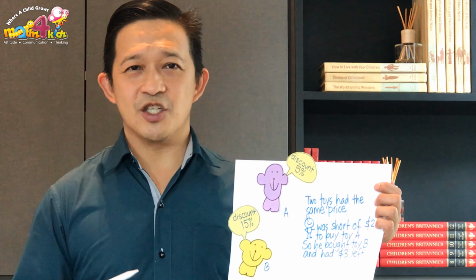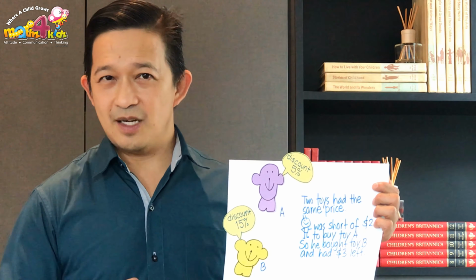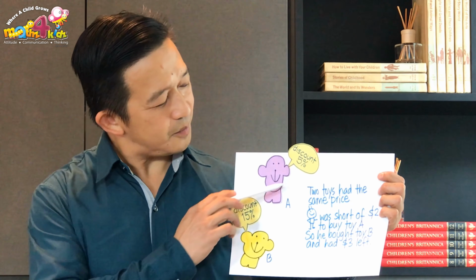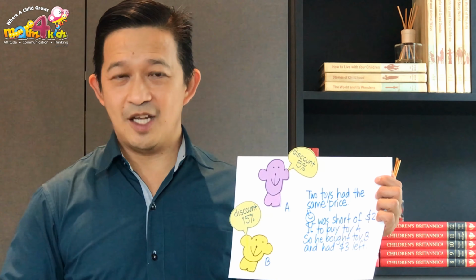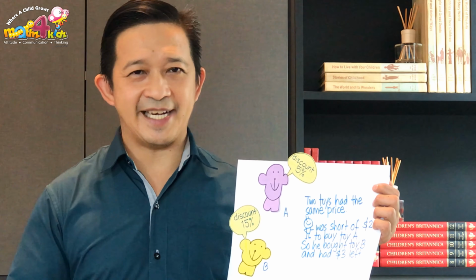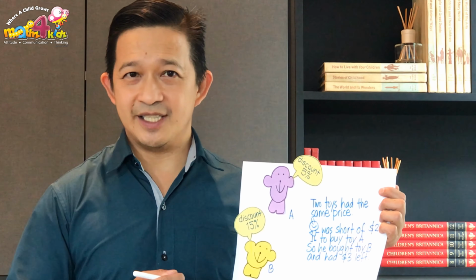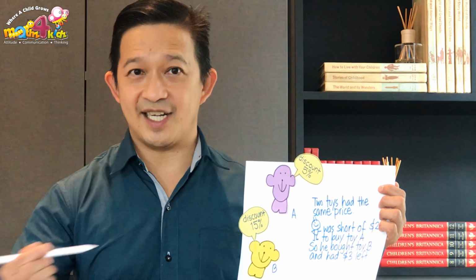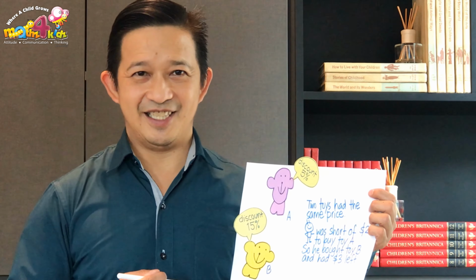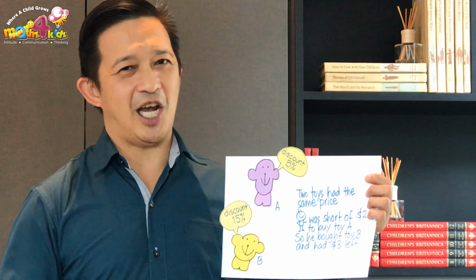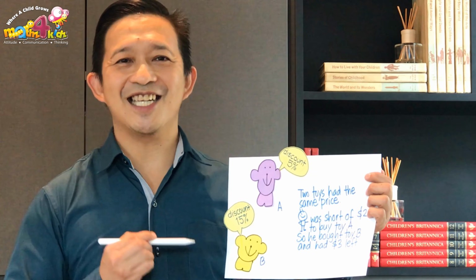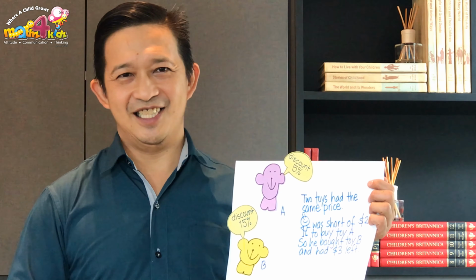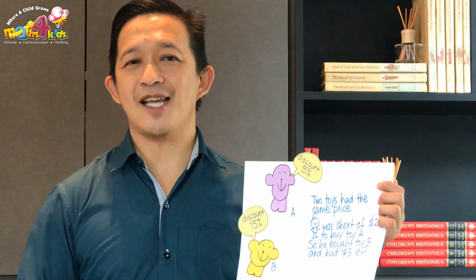Another way you can challenge yourself is to pose a similar problem, but instead of the prices of the two toys being the same, why don't in your problem you say that one toy is more expensive than the other by a certain amount? That's another way you can challenge yourself, by posing a similar word problem but with slightly different conditions. Other things you can do to challenge yourself.